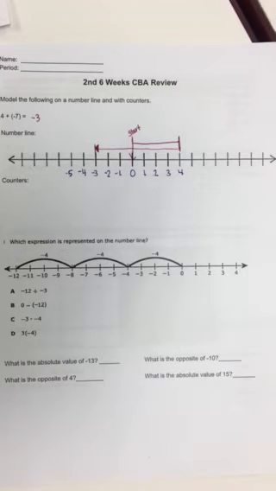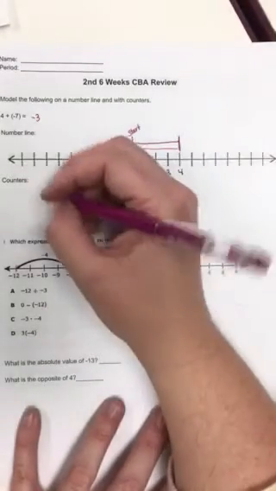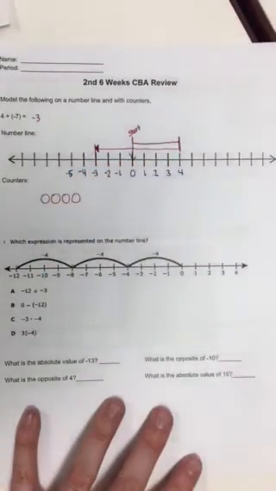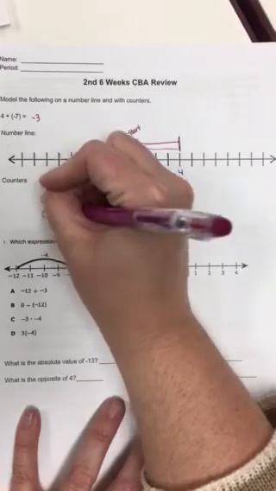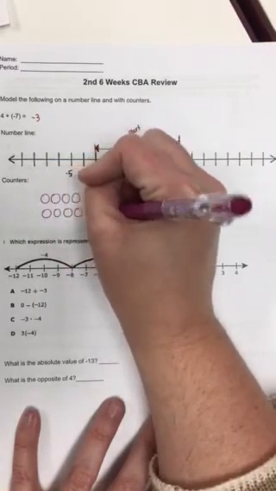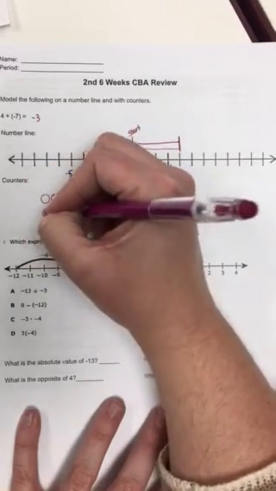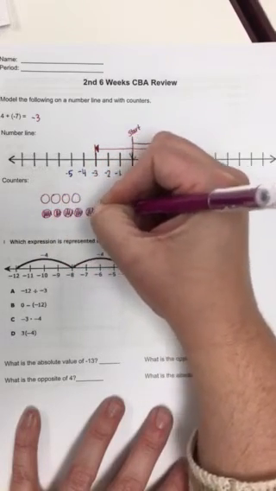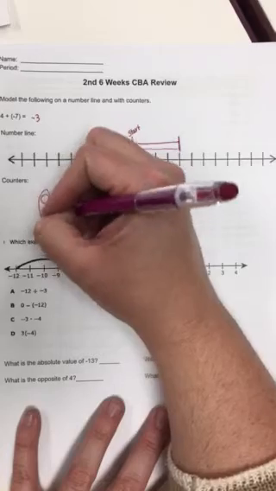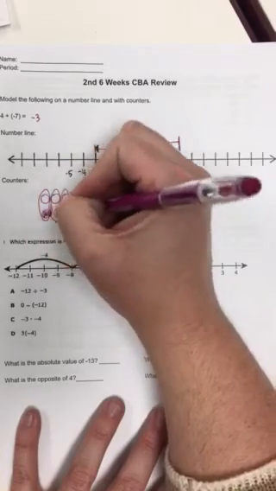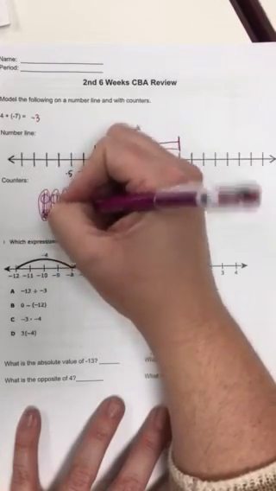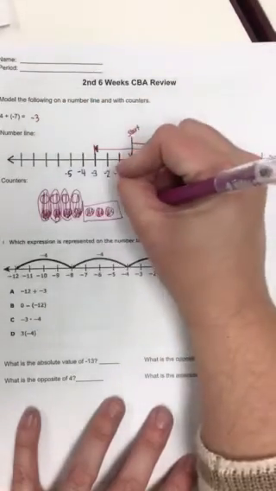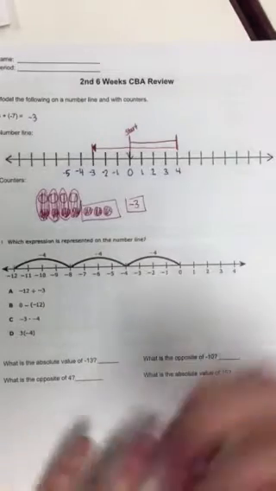Another way that we can work this out is by counters. 4 tells me that I'm going to have 4 positive counters. Negative 7 tells me I'm going to have 7 negative counters, which means I'm going to shade them in to represent that they are negative. Then once we do that, we find all of our 0 pairs and we cross them out, and I'm left with negative 3, which is the answer that I got when I did it on the number line.